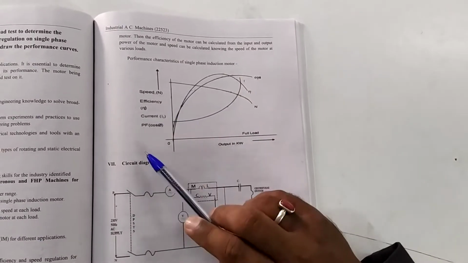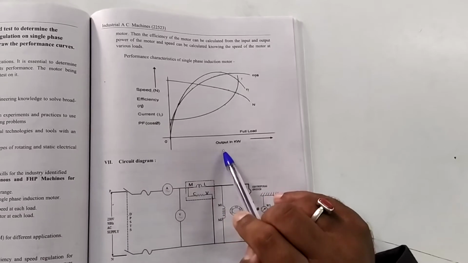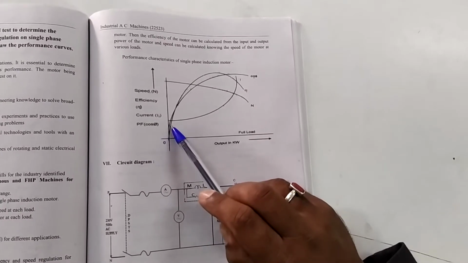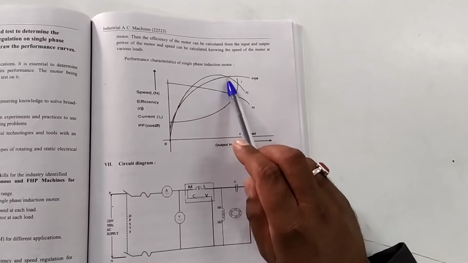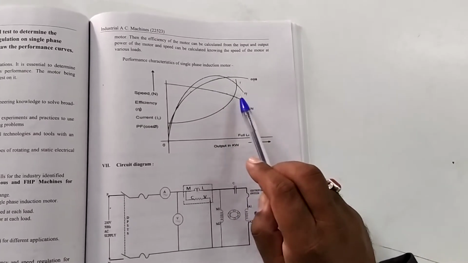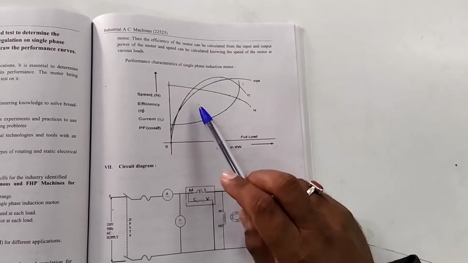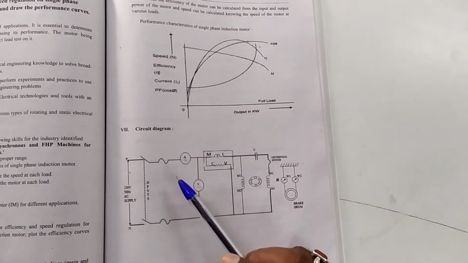Now second, efficiency versus output power. Efficiency goes on increasing, and after a maximum value it goes on decreasing. So likewise the performance is determined here. Here is the circuit diagram.